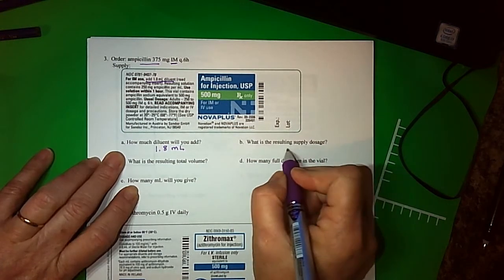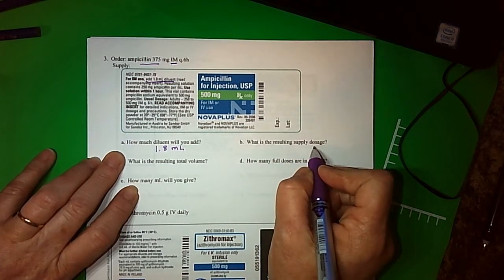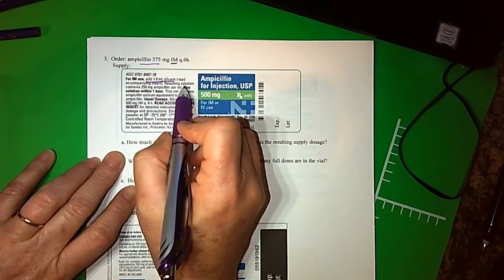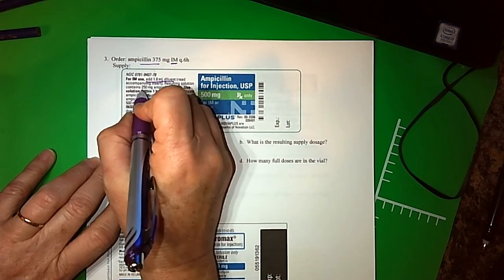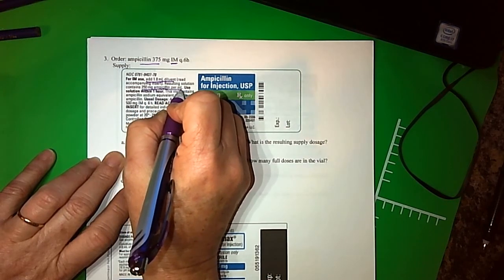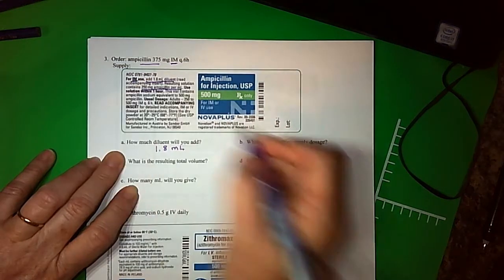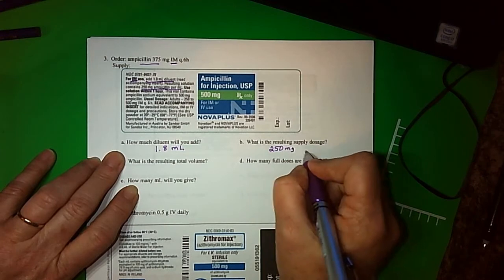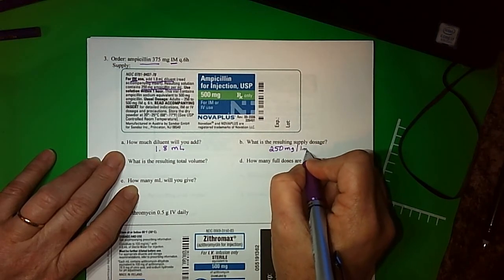Alright, then what's my resulting supply dosage? So I go over here, read accompanying insert. Resulting solution contains 250 milligrams ampicillin per milliliter. Remember IM, so I've got to use the IM here. So 250 milligrams per 1 milliliter.